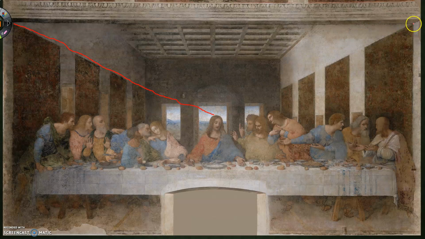If you look at all the windows and the panels on the wall here, and you draw an imaginary line out, they intersect right at Christ's face. All of the lines in the whole painting do the same thing. They go this way. That's terrible. But that's deliberate. What it does, first of all, is it gives you the illusion of depth. And number two, it draws your attention to the central figure.